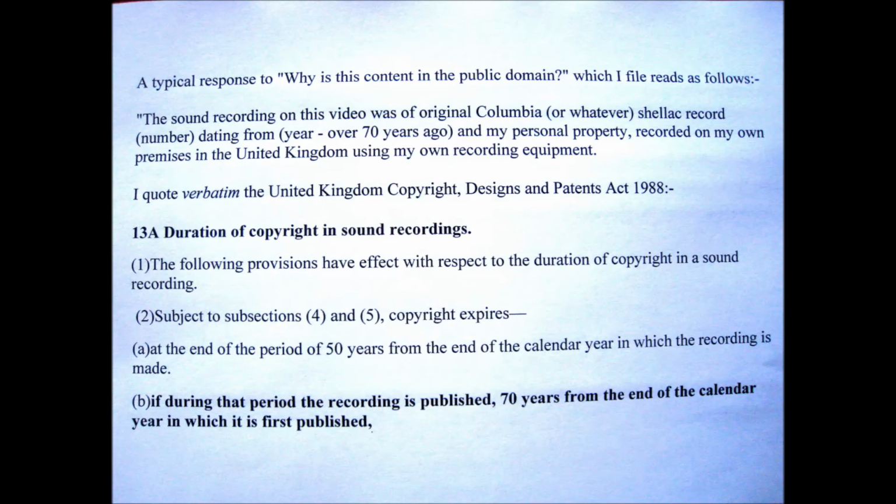13A. Duration of copyright in sound recordings. The following provisions have effect with respect to the duration of copyright in a sound recording. Subject to subsections 4 and 5, copyright expires (a) at the end of the period 50 years from the end of the calendar year in which the recording is made; (b) if during that period the recording is published, 70 years from the end of the calendar year in which it is first published.